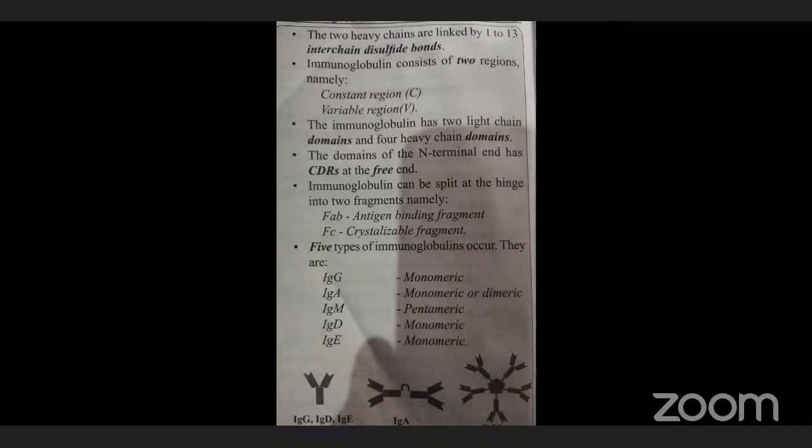Clear. Another important thing: IgG is a monomeric one. IgG, IgD, and IgE, these 3 are monomers in form. That is an important question. The 3 immunoglobulins IgG, IgD, and IgE are monomeric forms. IgA may be monomeric or dimeric.